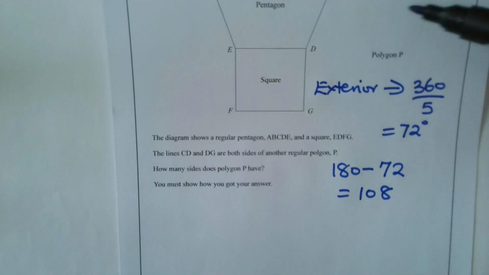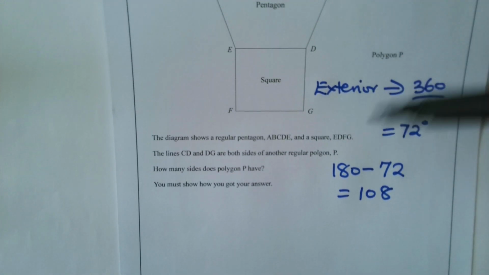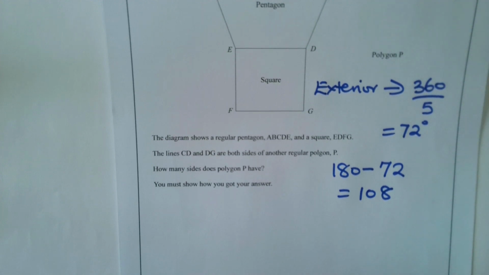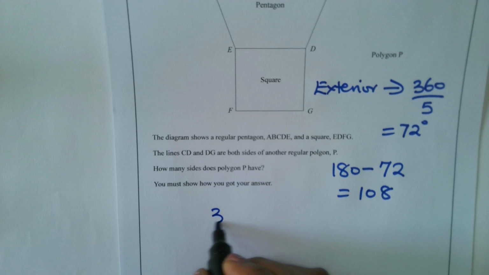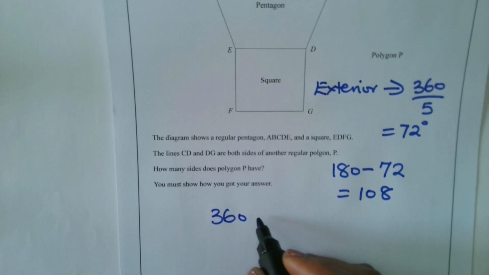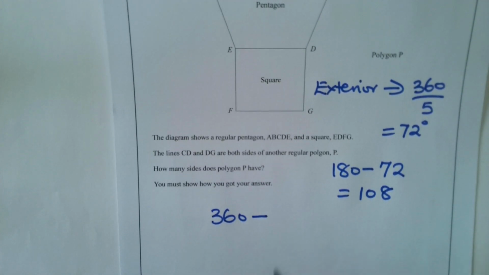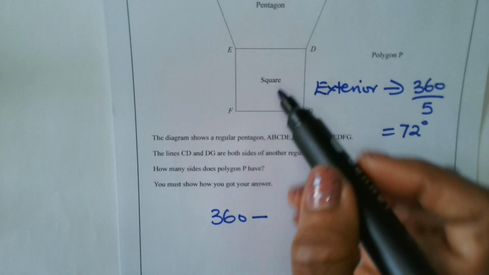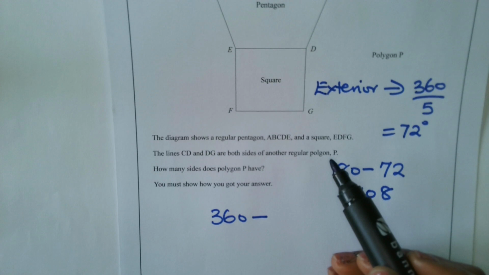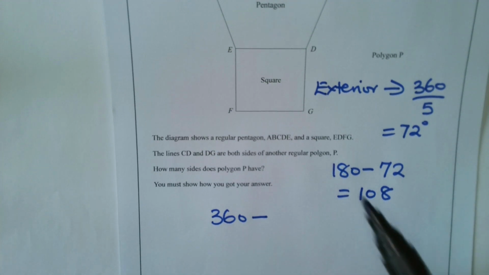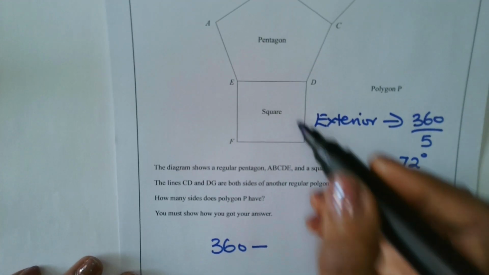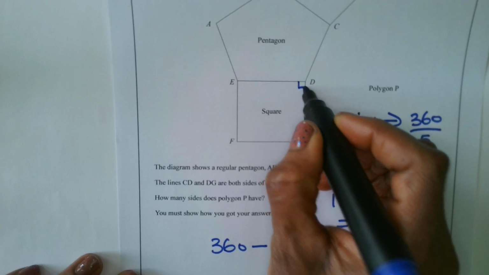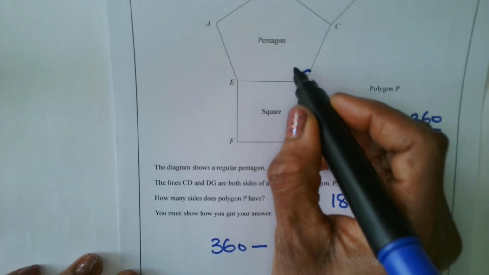Now we're going to look for the interior angle of this polygon P. So the interior angle of polygon P would be 360, take away 90, because the 90 degrees is here, and 108, because 108 is here.